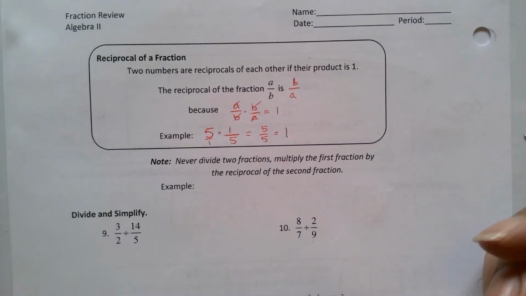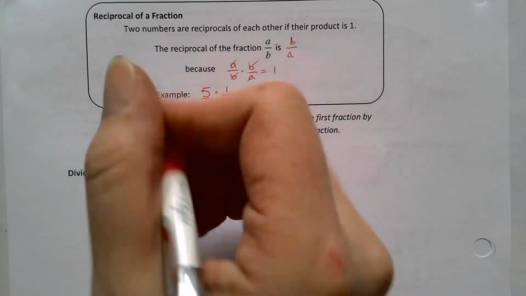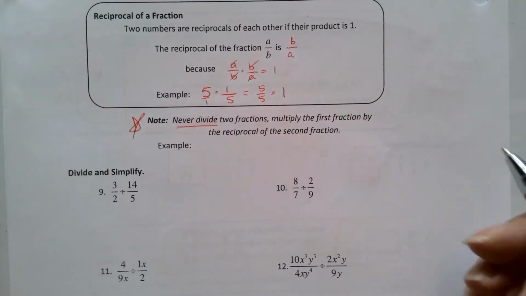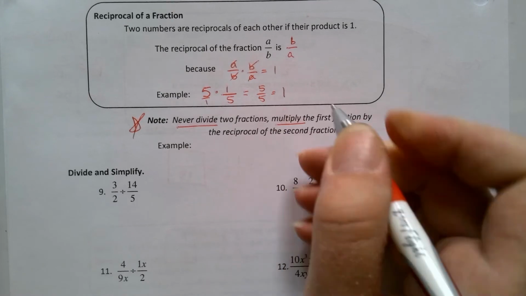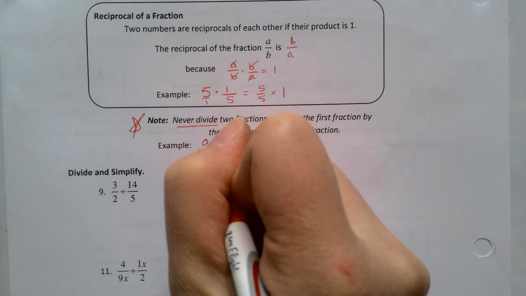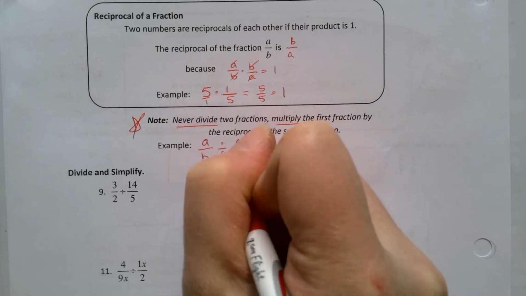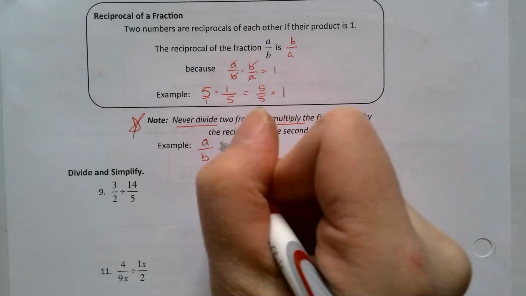So we're not changing the sign, we're just taking the reciprocal, changing the fraction. Now, this is a key idea here. We are never going to divide two fractions. You're always going to multiply the first one by the reciprocal of the second. So if you have a over b divided by c over d, there's nothing you can do with division. You don't cross cancel, you don't do anything with division.